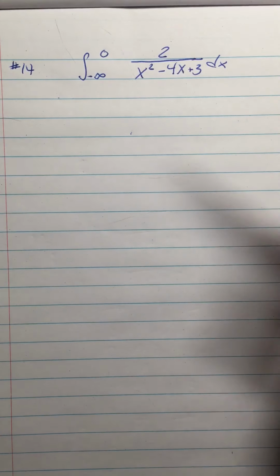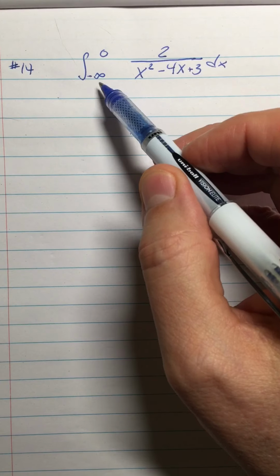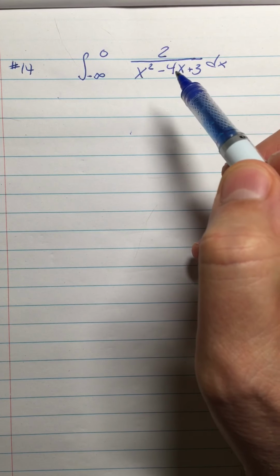So here's our next example. It looks similar. This time the negative infinity is in the lower limit. And I just want to run through this log procedure again, just to see it again.